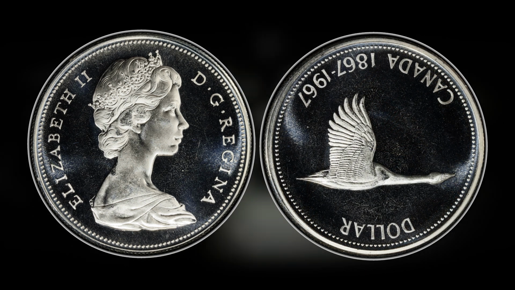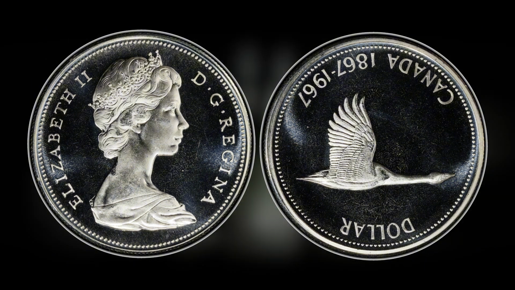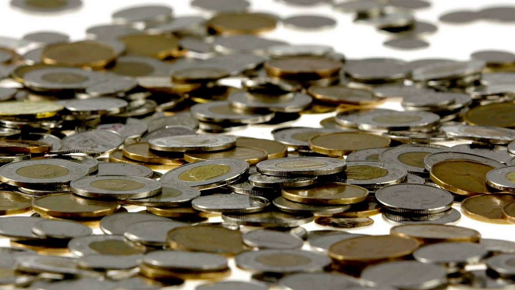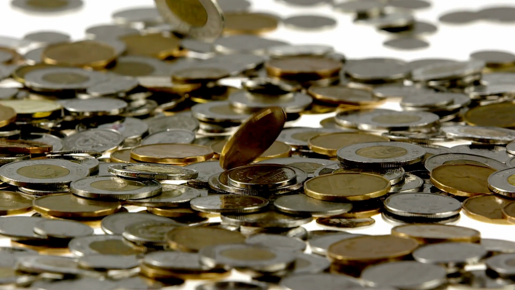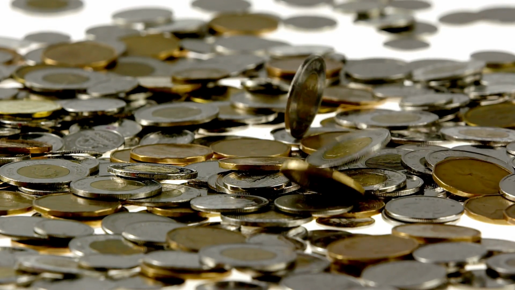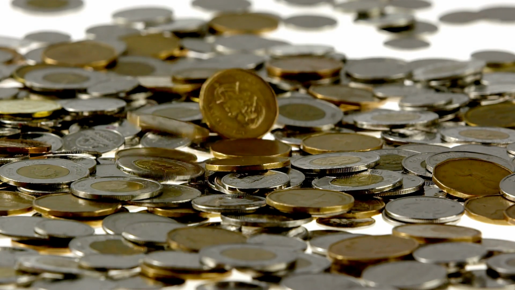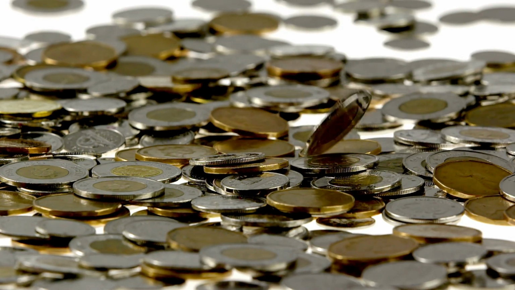Depending on the degree of rotation, these error coins can fetch significant prices, with more extreme rotations being worth some buku amounts of money. In today's video, we'll explore the historical context surrounding the production of this rare silver goose dollar, how to identify a rotated die error example, and its potential value if you happen to stumble upon one of these in your collection or in a scrap silver purchase.